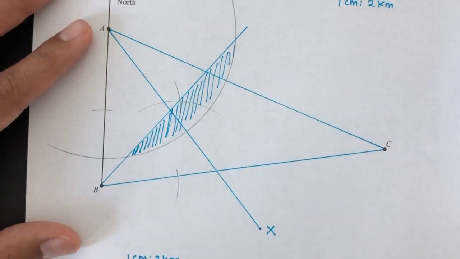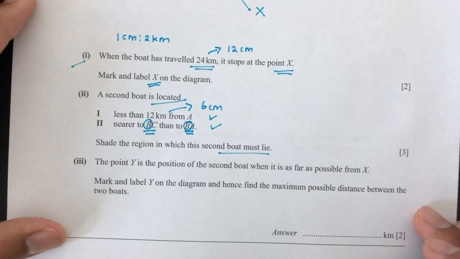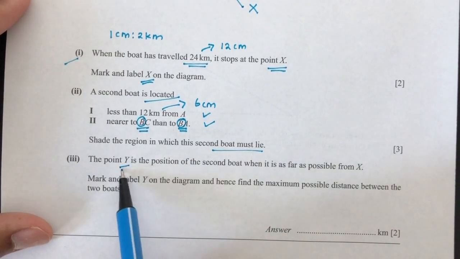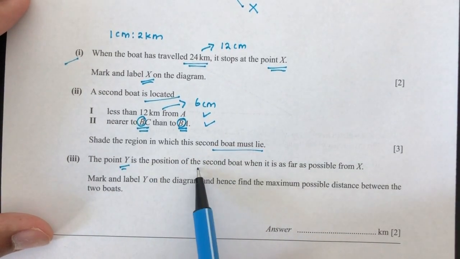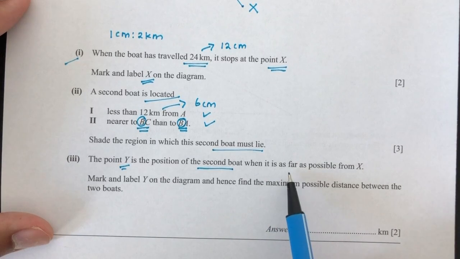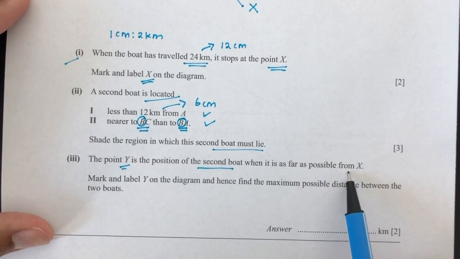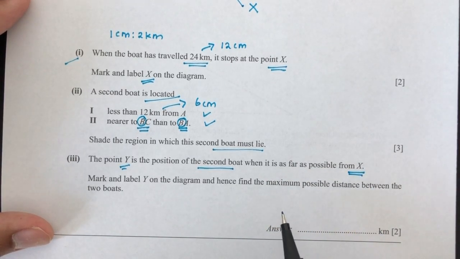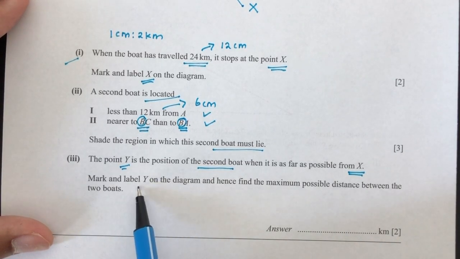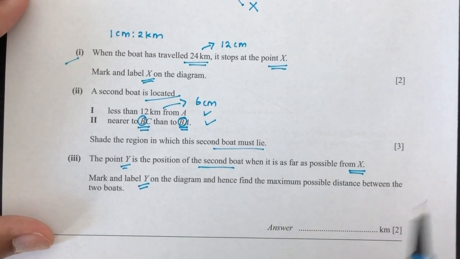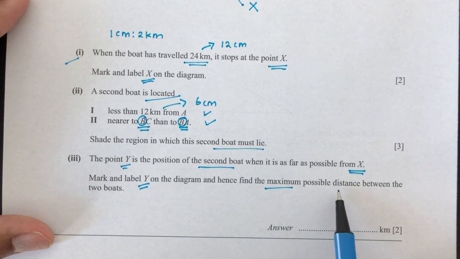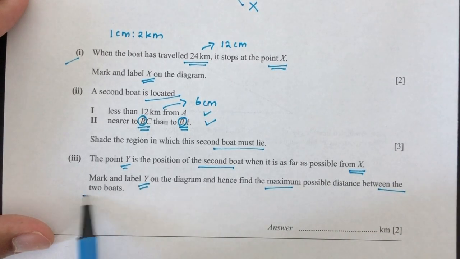Right, this is the region that the board will be found. Now for part 3, it says the point Y is the position of a second boat when it is as far as possible from X. Now mark and label Y on the diagram and hence find the maximum possible distance between the two boats.